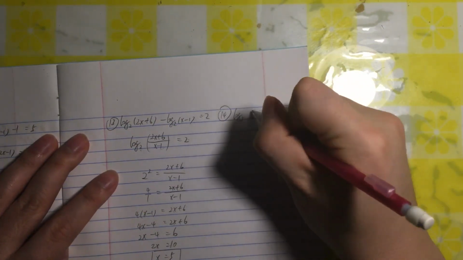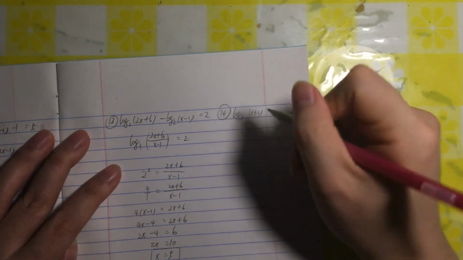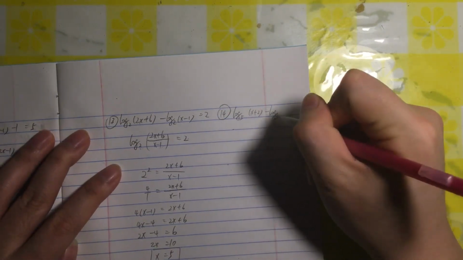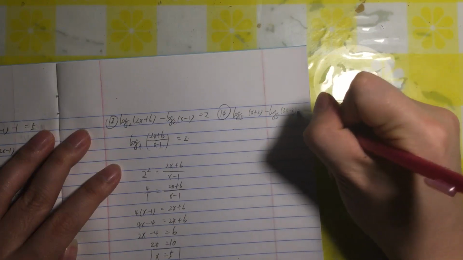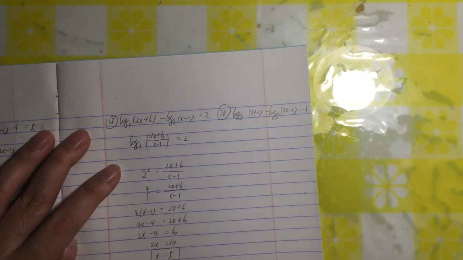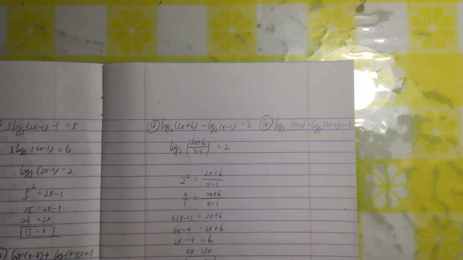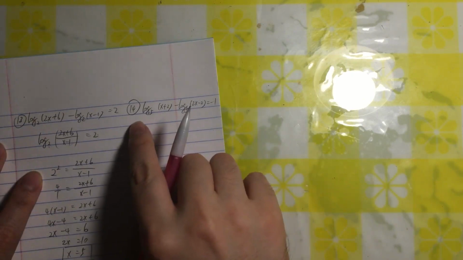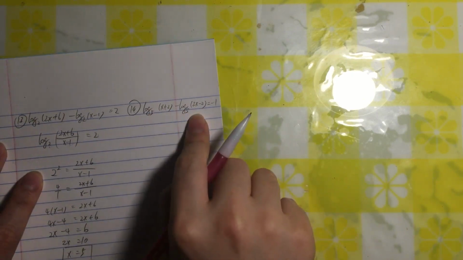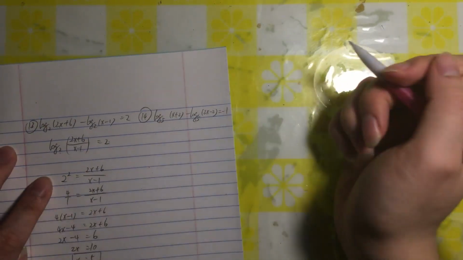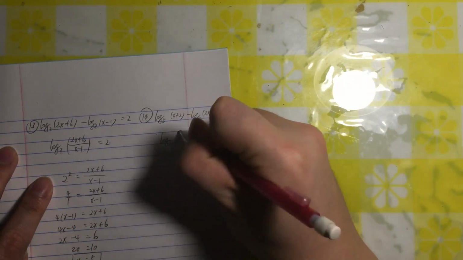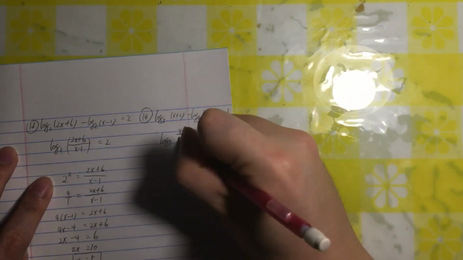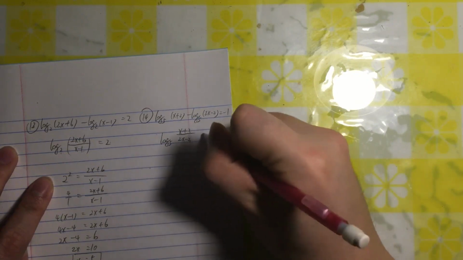Log base 5 of x plus 2 minus log base 5 of 2x minus 2 equal to negative 1. How can we solve this equation for x? If an equation contains two logs with the same base, we can combine these two logs together first. By the second law of logarithm, we can convert subtraction to division when we combine. So we get log base 5 of x plus 2 over 2x minus 2 equal to -1.